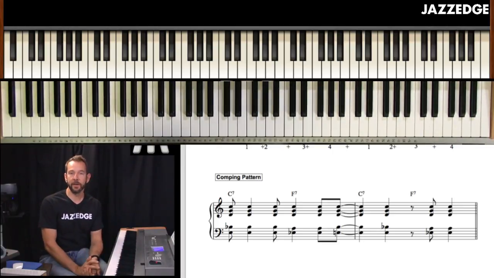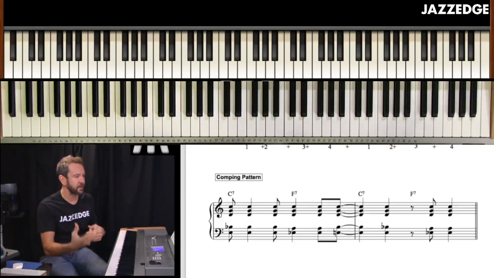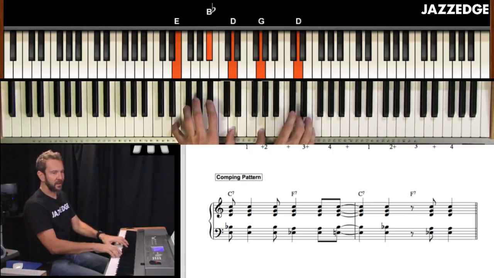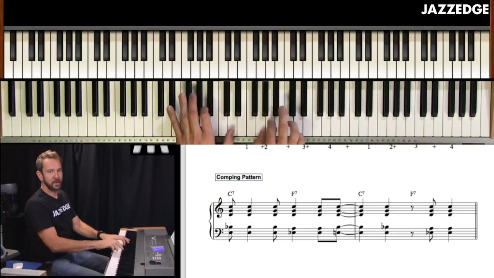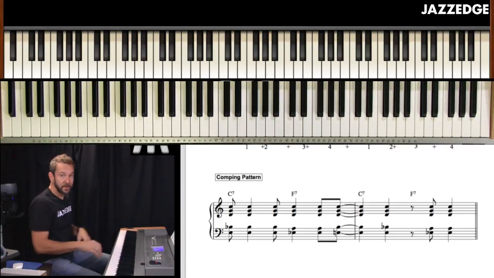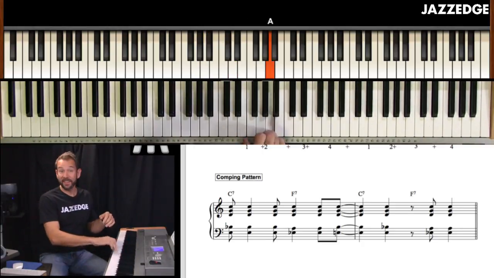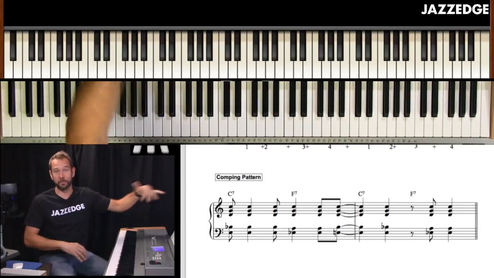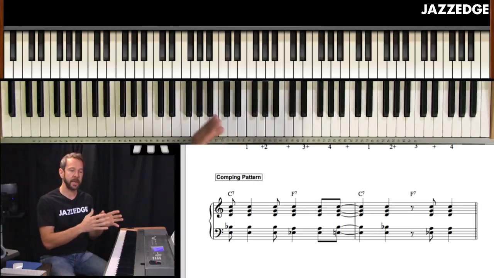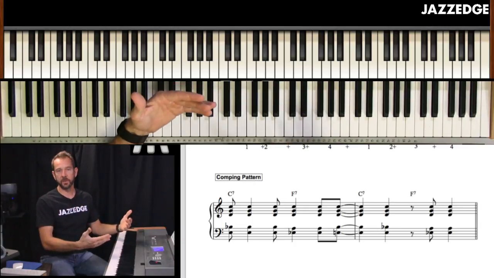A good comper also knows how to kind of feed the soloist, especially if you find that the soloist is kind of losing ideas, and then the soloist can kind of pick up on that, and they can start to have some new ideas. So when you're comping at the instrument, you're also feeding the soloist with some ideas, okay?